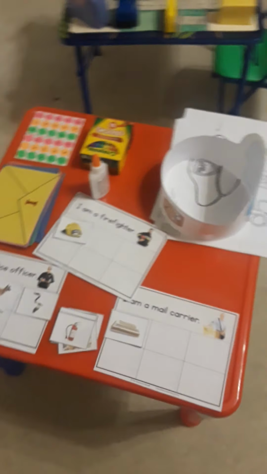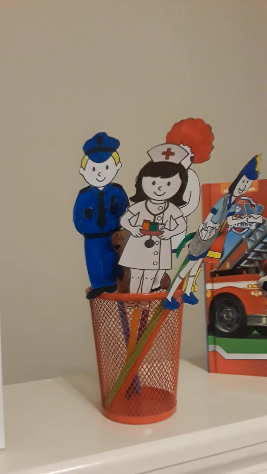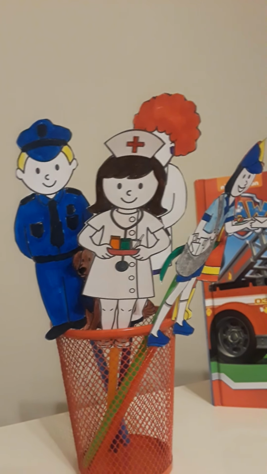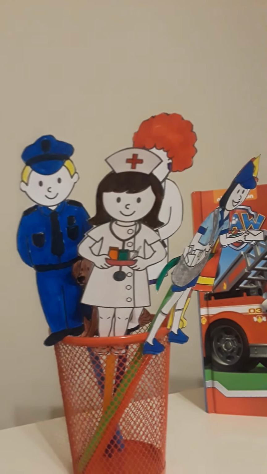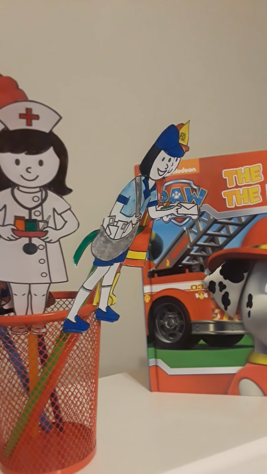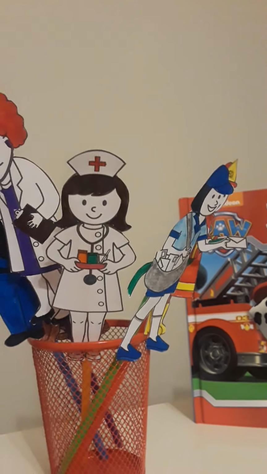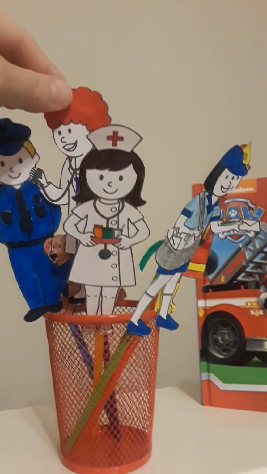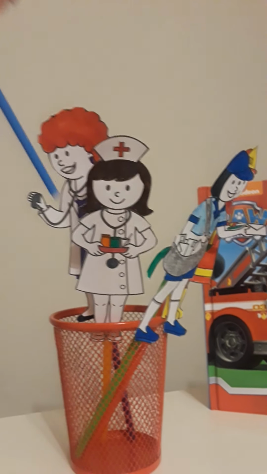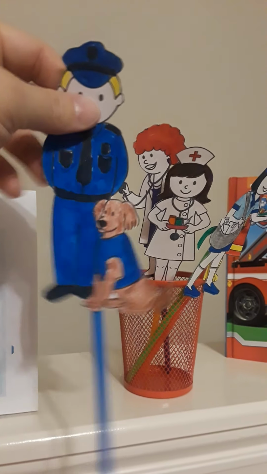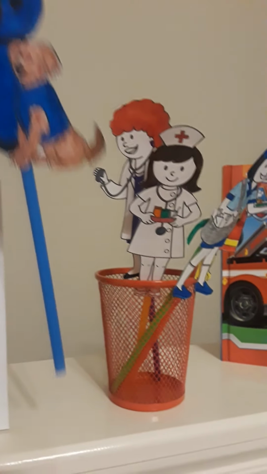In addition to this particular center are community worker puppets, which have been placed on top of a shelf. These community puppets have already been pre-made by the teacher, but a template could be made to where the dolls or puppets are not colored in, and the students can color them in just like the paper hats, and then they can connect them to either straws or wooden sticks or even popsicle sticks.